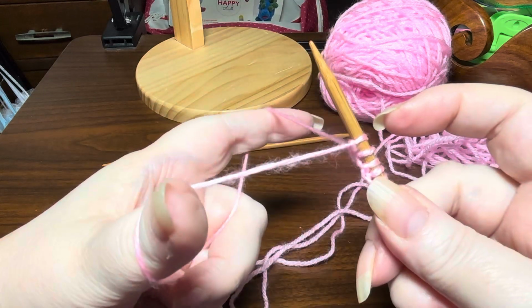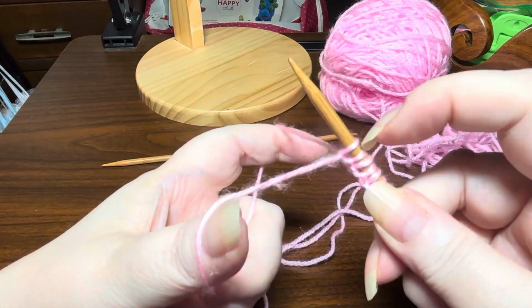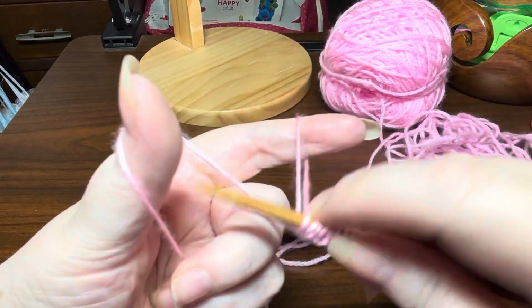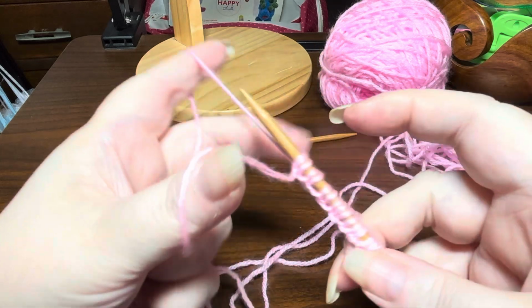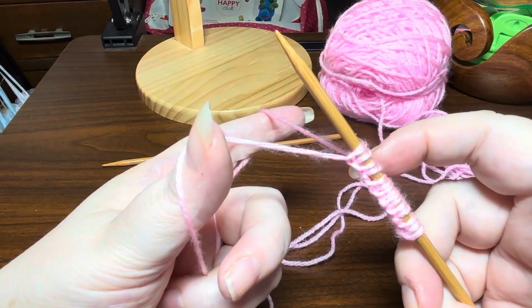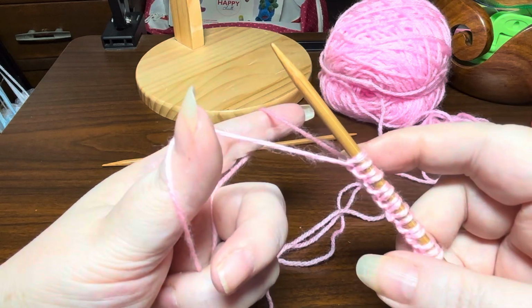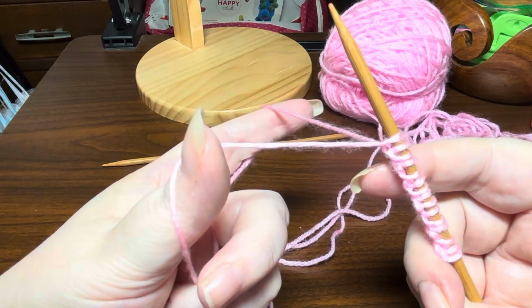purl. If you need help with either the knit part or the purl part, I will link in the description the videos for both of these. That'll be yesterday's video and a cast on 3 ways video.